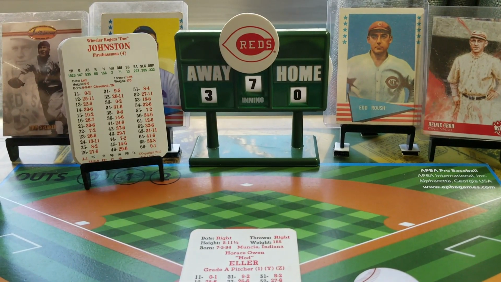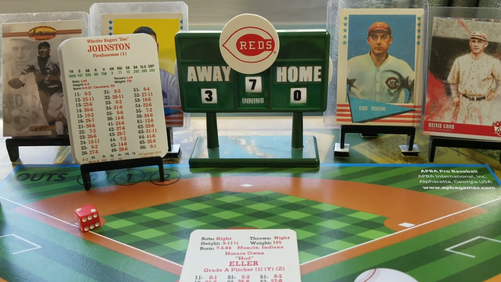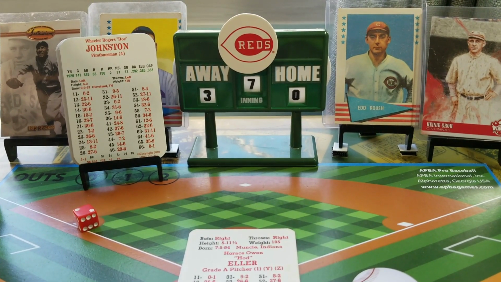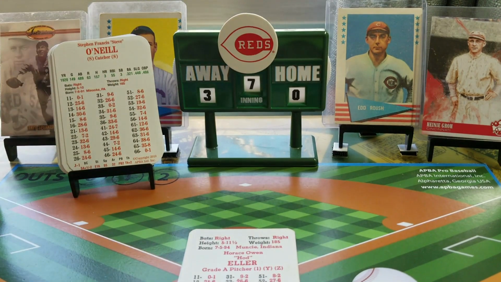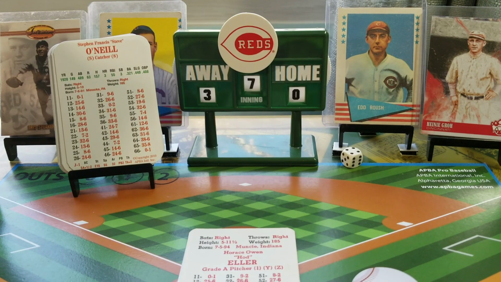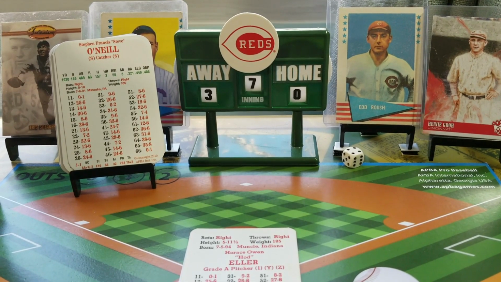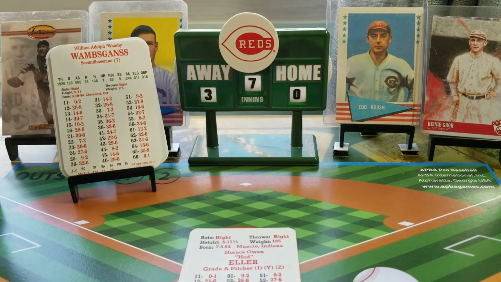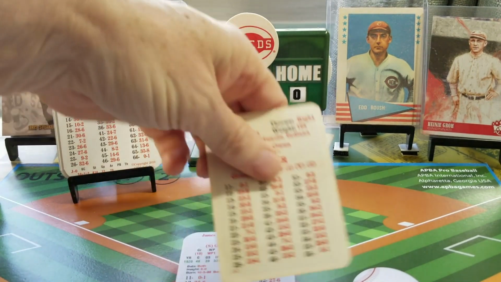Doc Johnson leads off. He is 0 for 2. 26 is a ground out to the third baseman, Y modifier, so it's going to be a strikeout. 1 down. Steve O'Neill. 34 is a roll. That's a fly out to the center fielder, Ed Roush. 2 outs. And now, let's see, pitcher Jim Bagby is up.